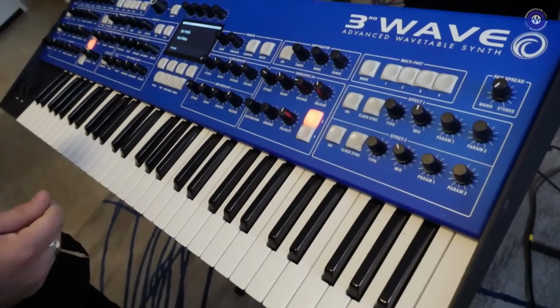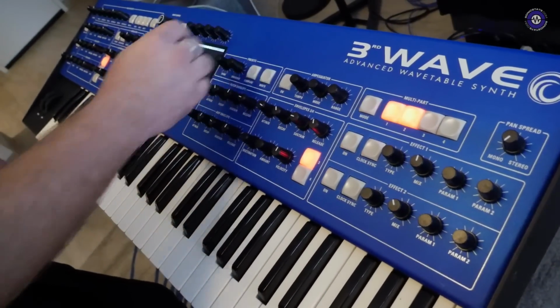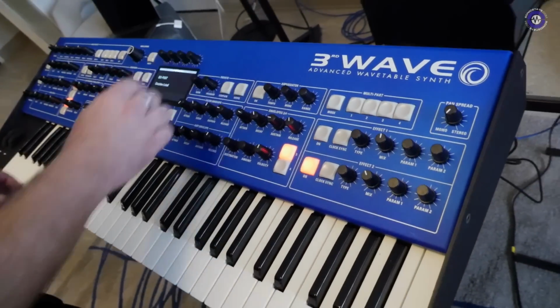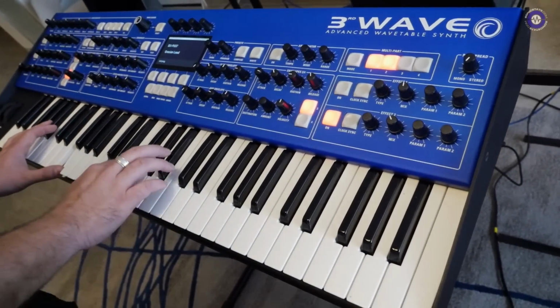Again, you have velocity and aftertouch on the keyboard as well. It's a really nice guitar key bed, so it feels very, very nice to play. This is a nice patch too.